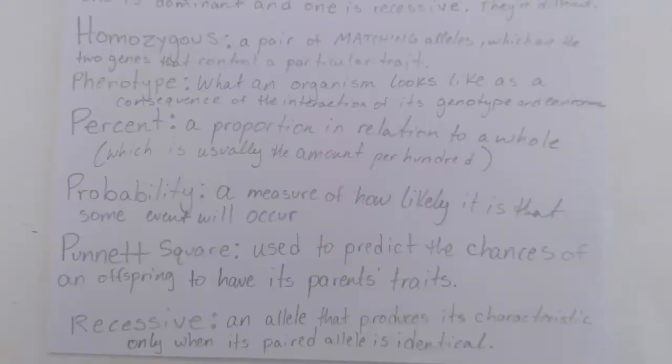Homozygous: a pair of matching alleles, which are the two genes that control a particular trait. Phenotype: what an organism looks like as a consequence of the interaction of its genotype and environment. Percent: a proportion in relation to a whole, which is usually the amount per 100. Probability: a measure of how likely it is that some event will occur. Punnett square: used to predict the chances of an offspring to have its parents' traits. Recessive: an allele that produces its characteristic only when its paired allele is identical.